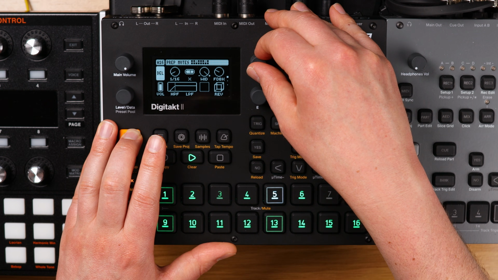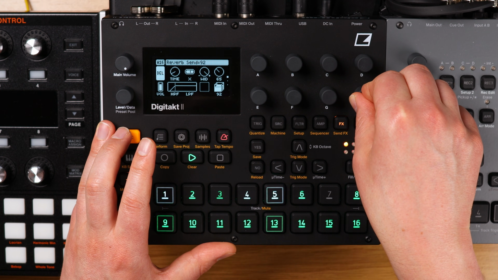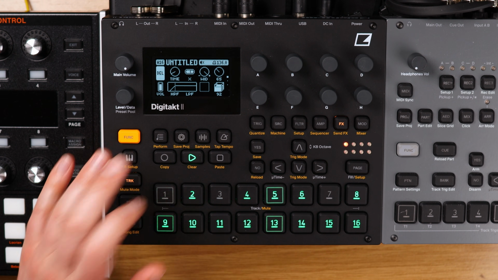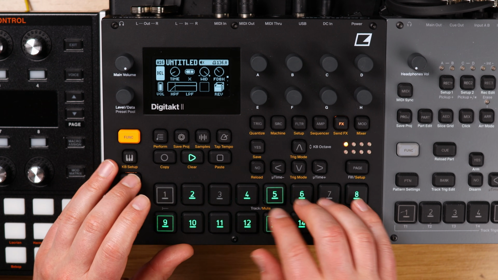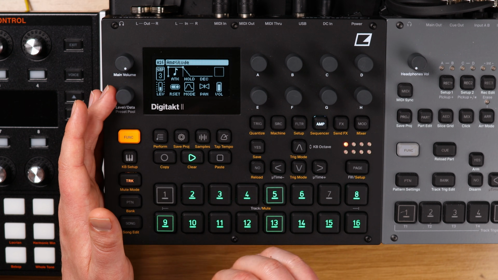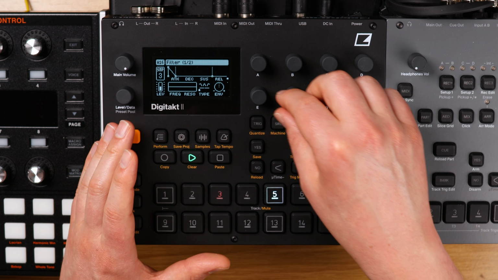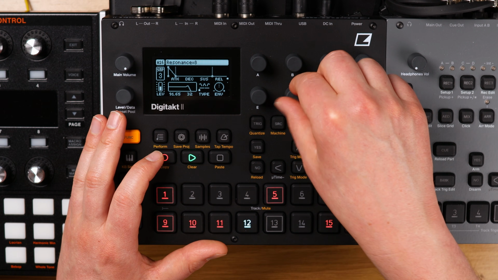See where we get to. Maybe we'll mess with this filter as well.